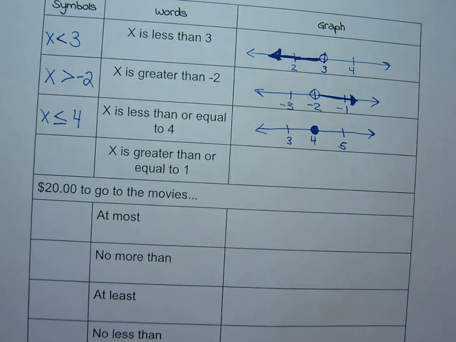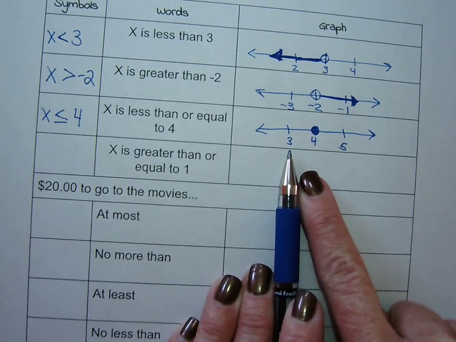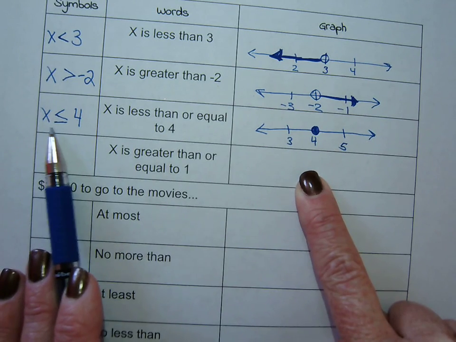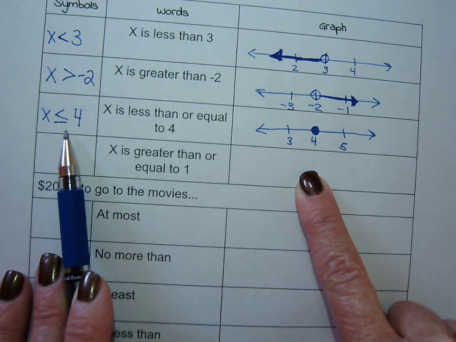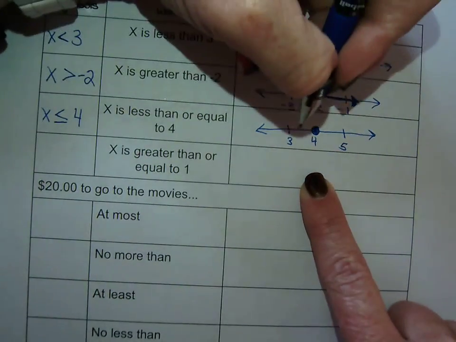And then our next tricky part is which way do we draw the line? Let's plug this in. Is 3 less than or equal to 4? Yes. Is 5 less than or equal to 4? No. So it's going to go this way.